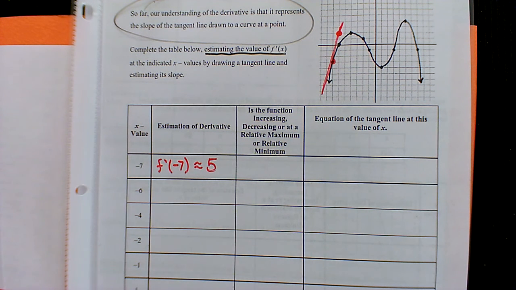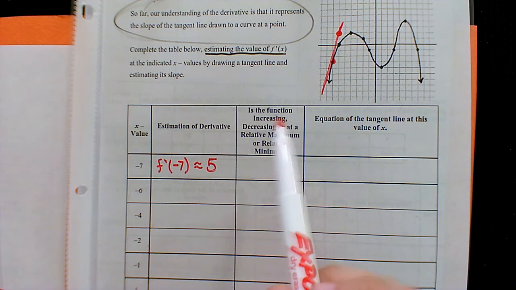Depending on how you drew yours, maybe yours was about 4, okay? Remember, this is just an estimation, okay? So we're drawing a tangent line as best we can. We're going to find two points on that line and try to calculate or estimate the slope, okay? Let's take a look at this one.